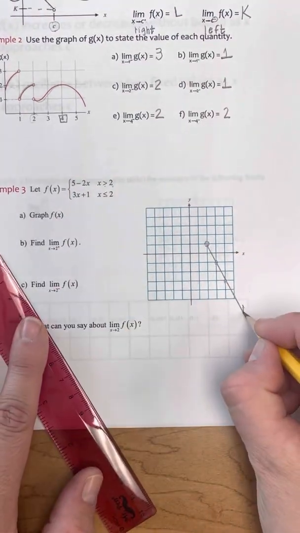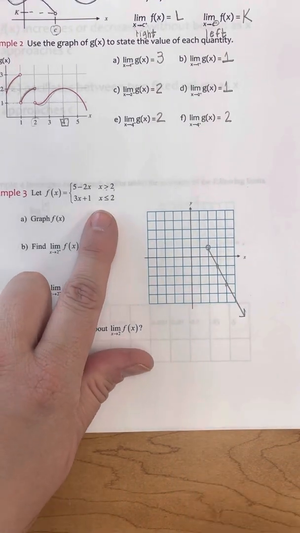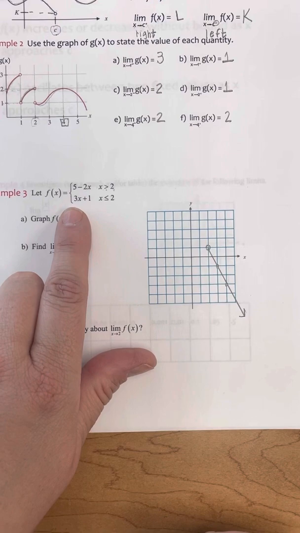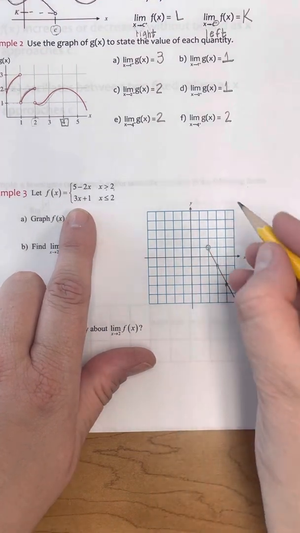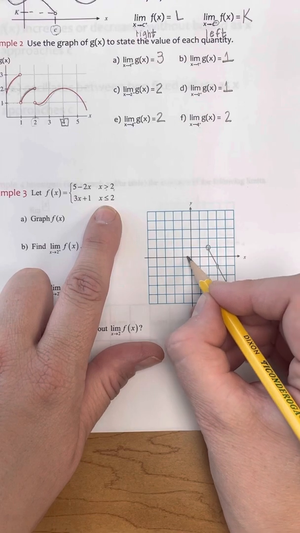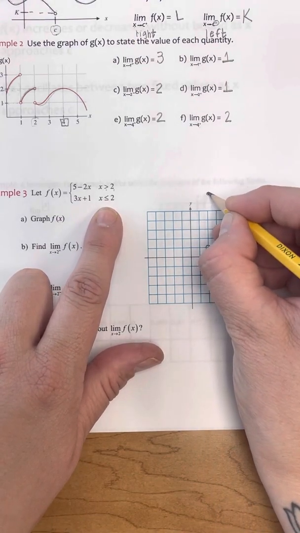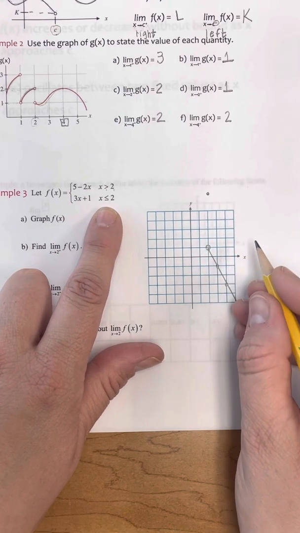All right, so there's that first piece. The second piece, again, I'm going to start with a 2 and plug that in. So 3 times 2 is 6, and 6 plus 1 is 7. This one's going to be a closed circle because it does have that or equal to bar. So I'm going to go to (2, 7), which I've actually run out of room, but that's okay. I'm going to put it right up here with a closed circle.